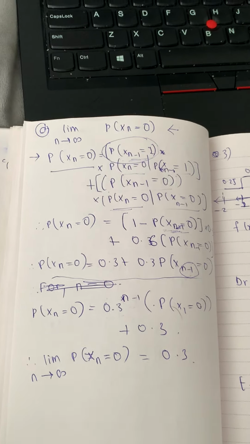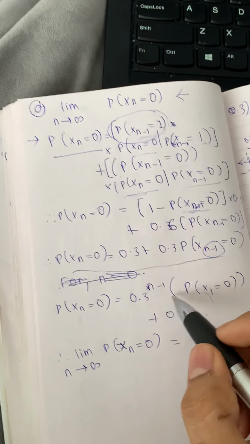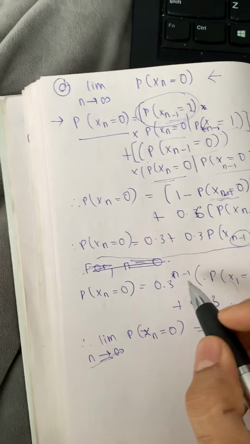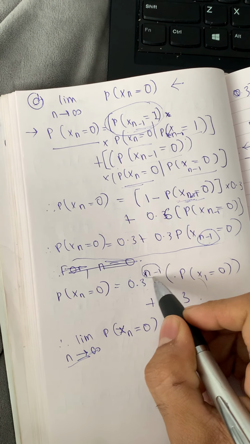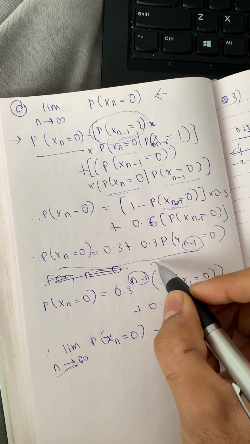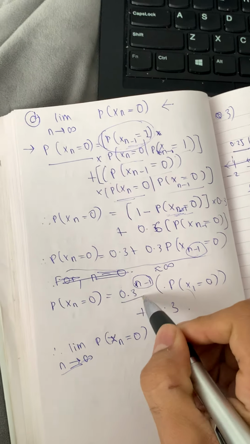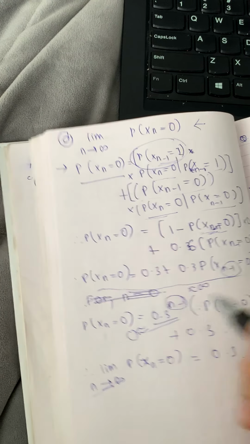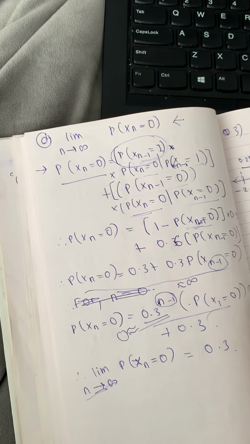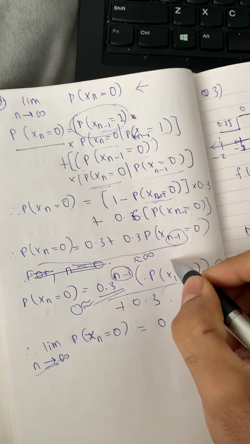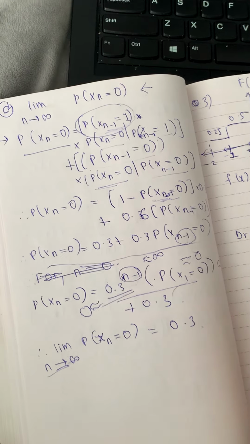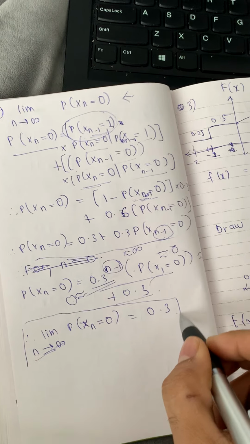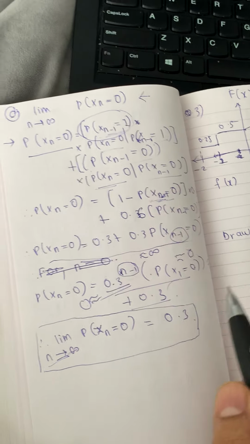When we add the limits to this part, since n tends to infinity, n minus 1 is almost infinity, which makes this part a very, very small number, almost equal to 0. So this term is almost equal to 0, which makes it 0.3. So limit n tends to infinity of probability of xn equal to 0 will be 0.3, since this part will be 0.